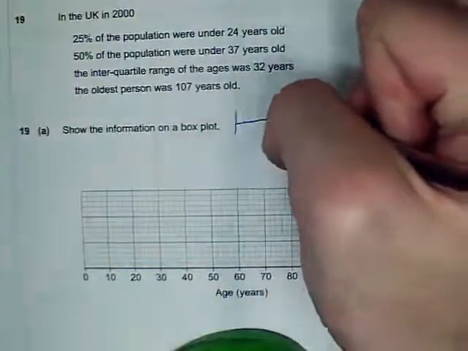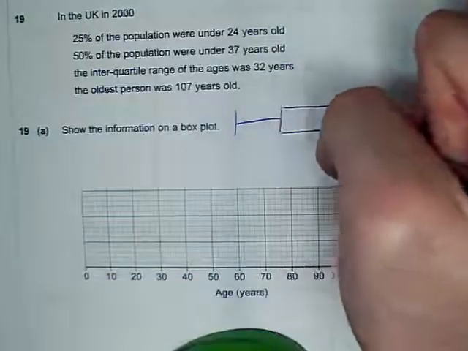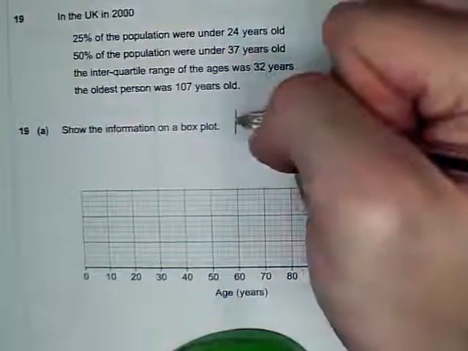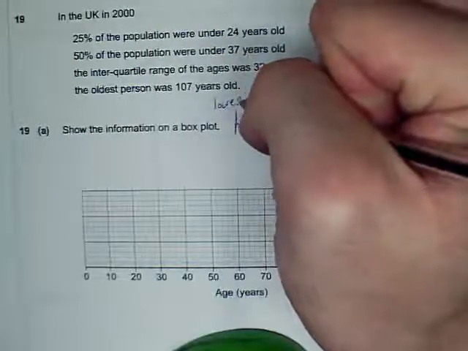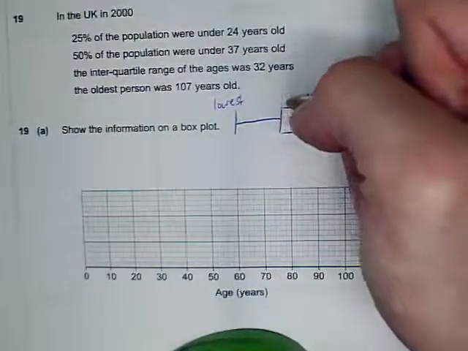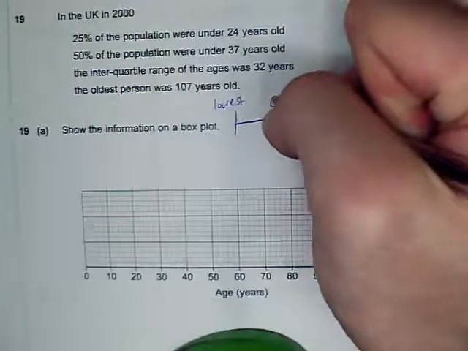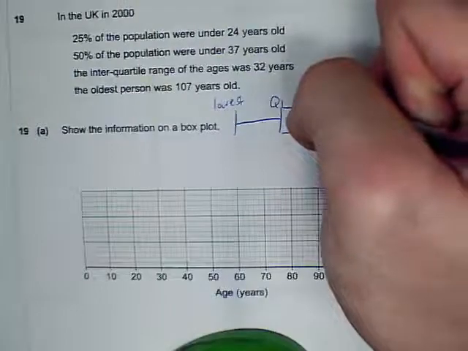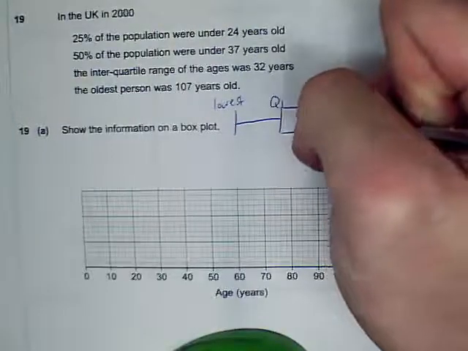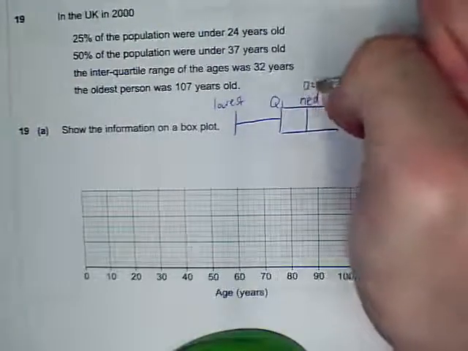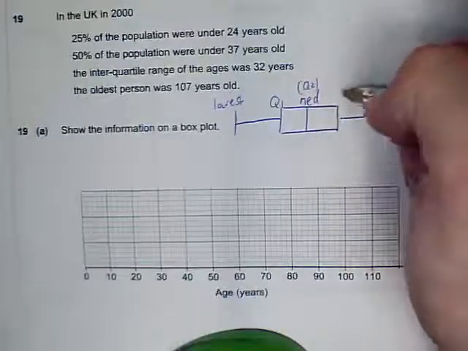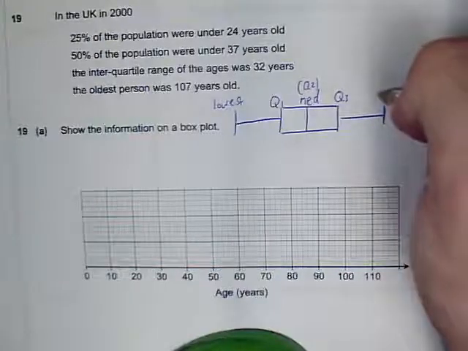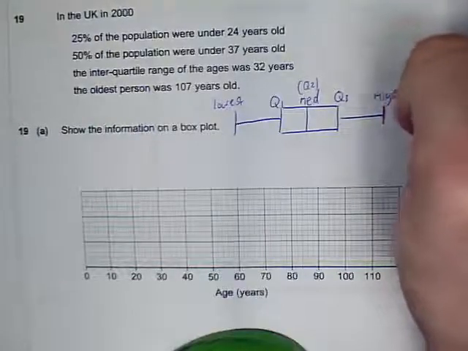So the general form of a box plot is a bit like this. This represents our lowest value. This line here represents our lower quartile, which is sometimes called Q1. This line here represents the median, which is sometimes called Q2. This line here represents the upper quartile, which is Q3, and this value here is the highest value.